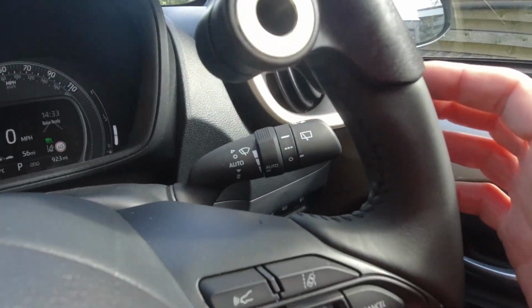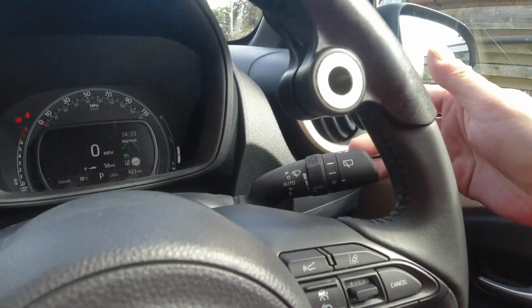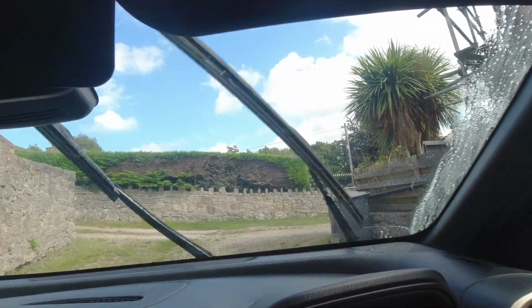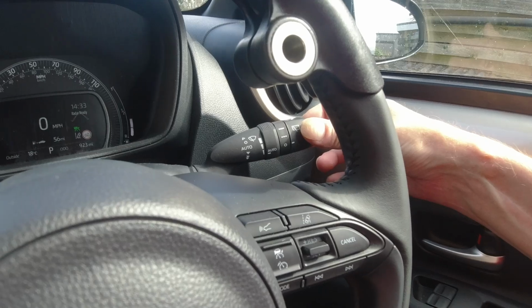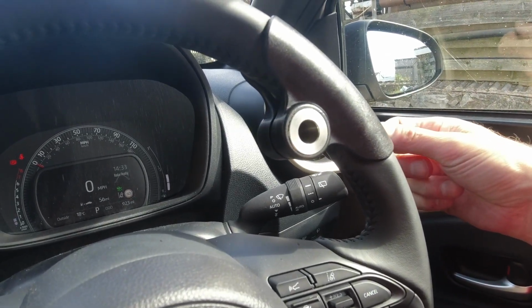That stalk also controls the rear wash wipe. To access that function is the reverse to the front. Front, you pull it towards you and the wipers come on. Do a couple of sweeps, clean the windscreen. Rear, you push it away from you, it fires the washer jet and it fires the wiper blade.